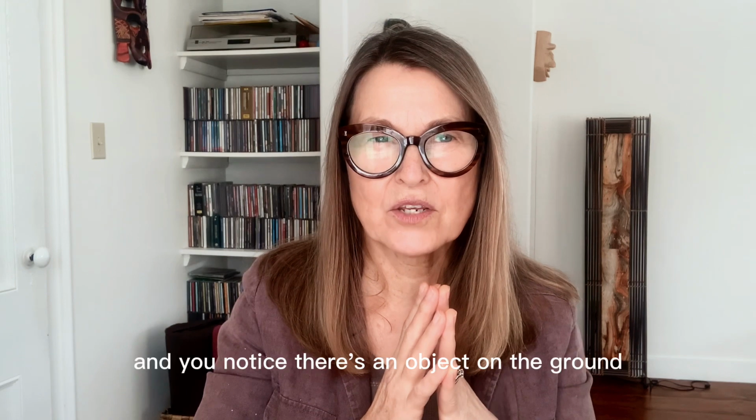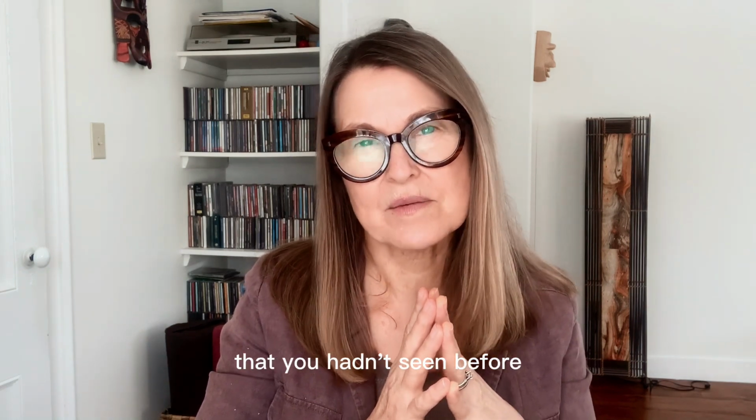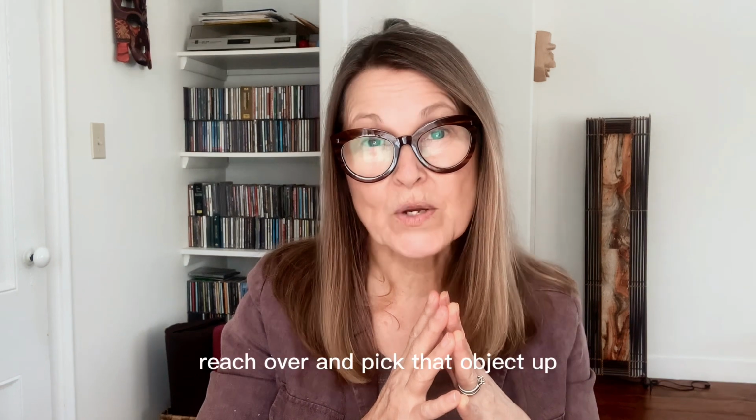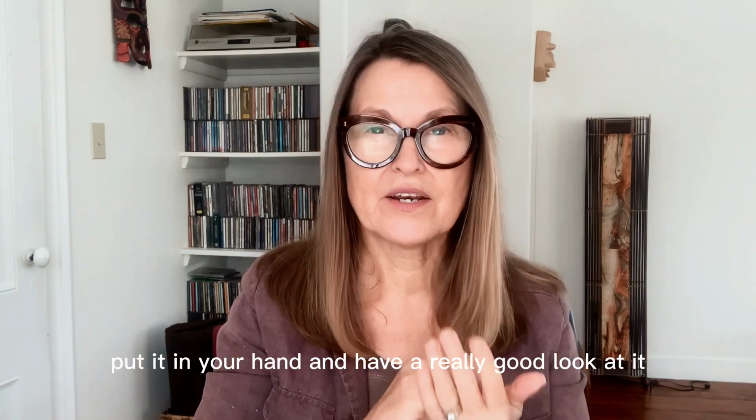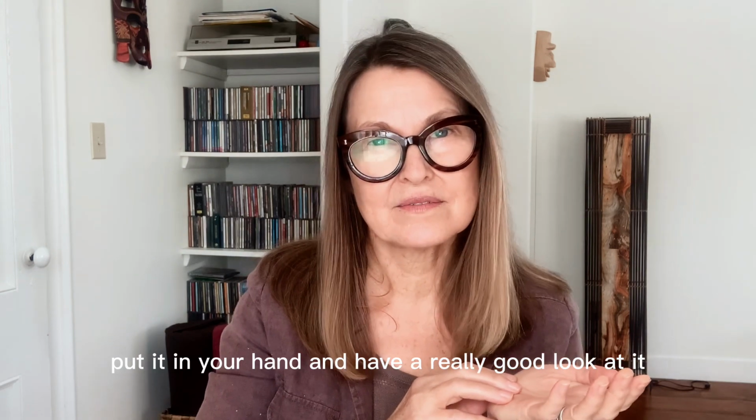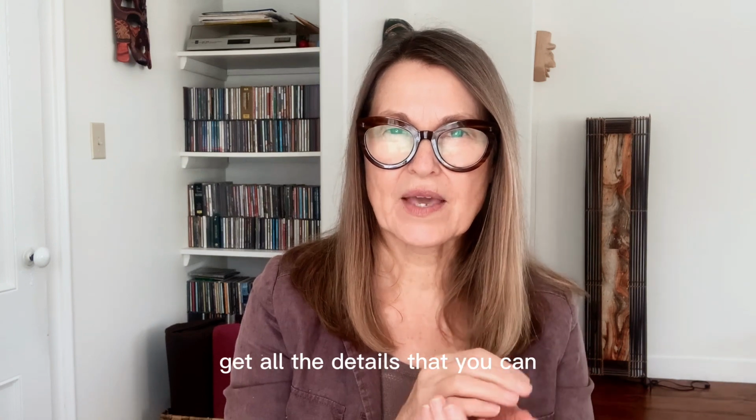Now you look down and you notice there's an object on the ground that you hadn't seen before. Reach over and pick that object up, put it in your hand, and have a really good look at it. What is that object? Can you taste it? Can you feel it? Does it have an energy? A weight? Notice all the details of that object. Get all the details that you can.